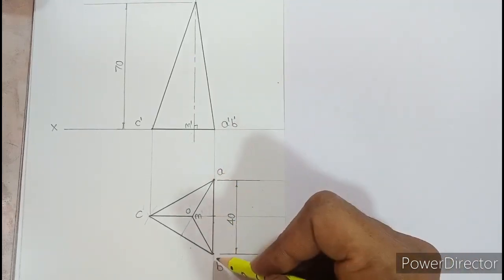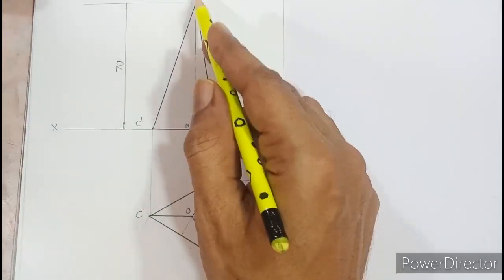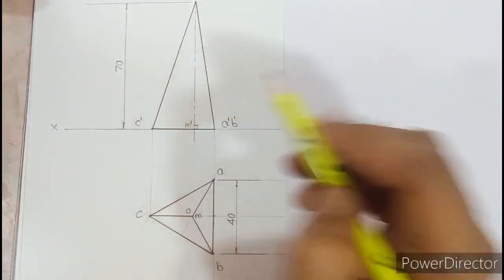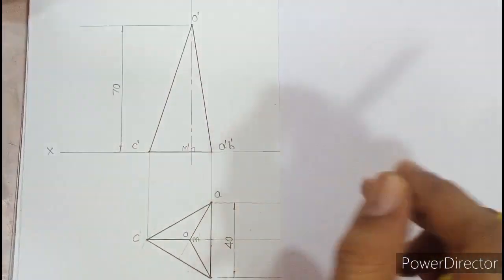Further, as usual, when you project AB, you'll get A dash B dash. Project C to get C dash B dash. You'll get an axis of 70 mm length. Get a triangle like this. Okay. So first diagram, second and third.